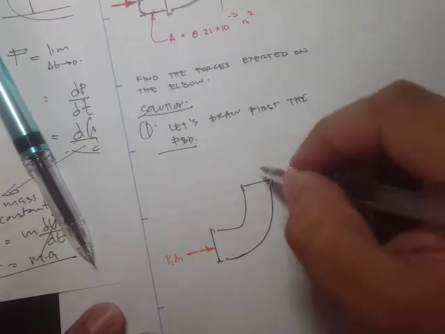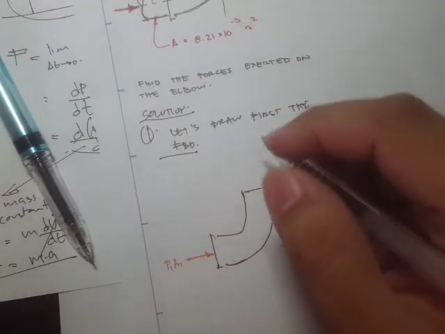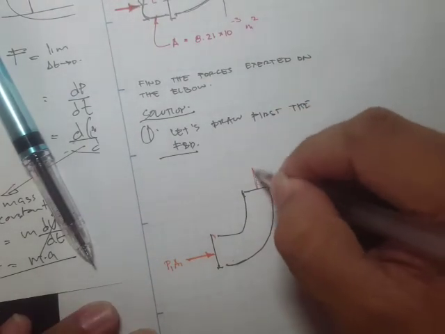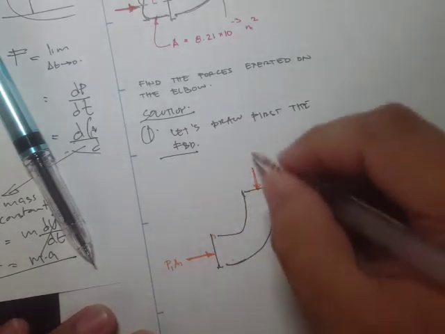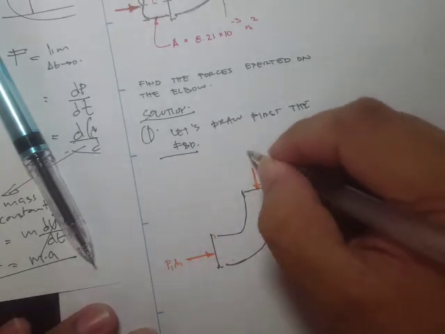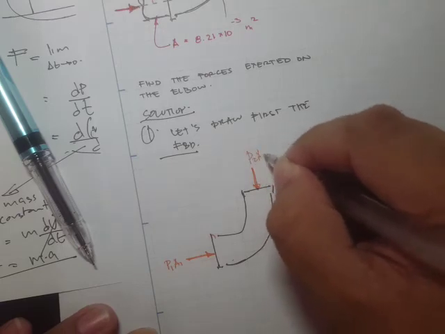Of course, since this is a pressure, it's always perpendicular to the surface. So that's P sub 2 A sub 2.